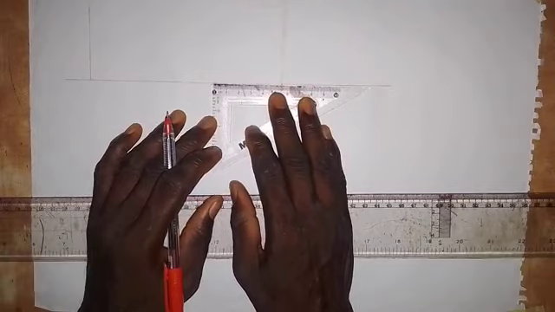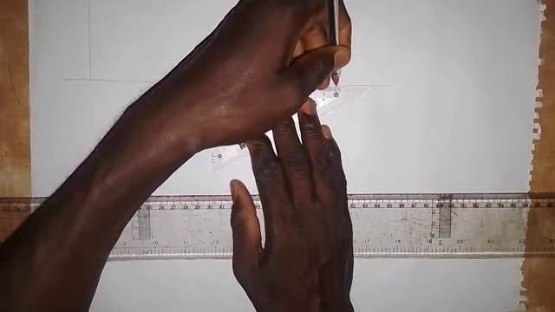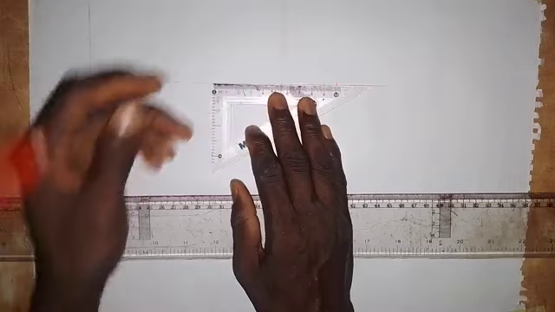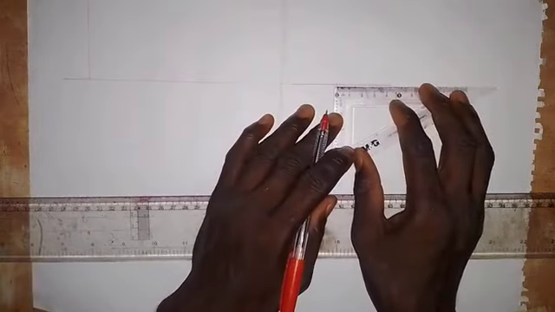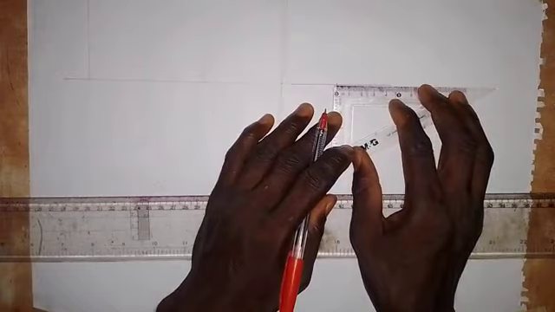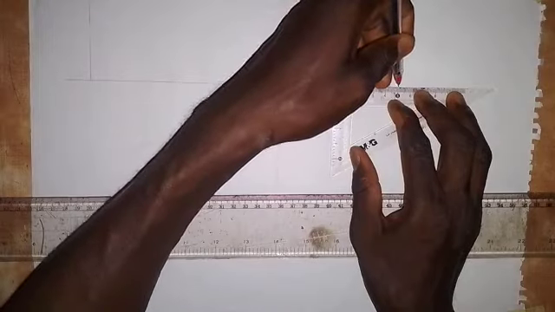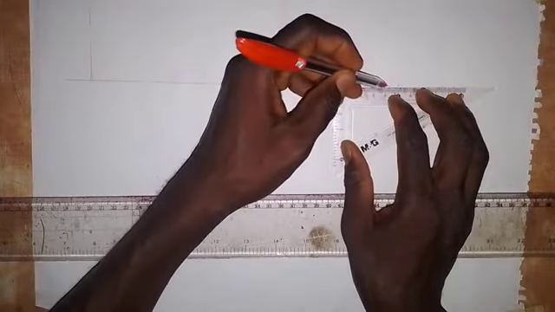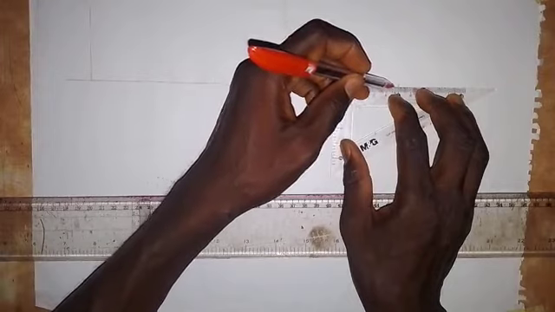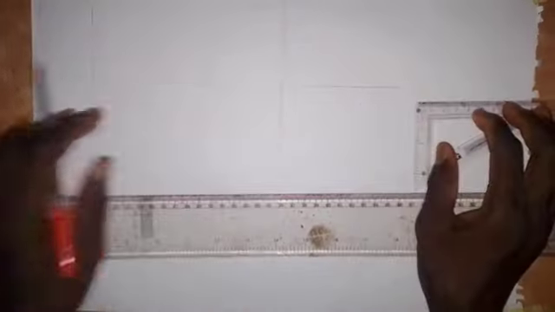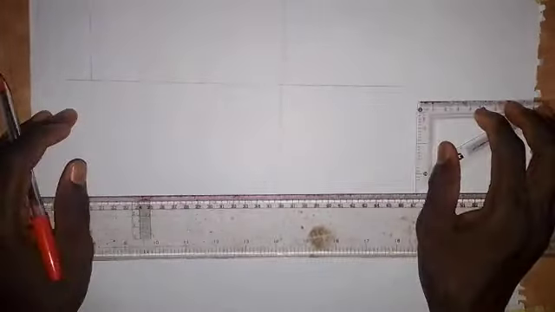From this point we also have another 10 centimeters, so that's 20 centimeters. Then I will take a measurement of 5 centimeters in addition to these 20 centimeters that I've taken. So this is 5 centimeters here. I need to extend this line, so we extend the line. The total length here now is 25 centimeters, which is the length of scale.